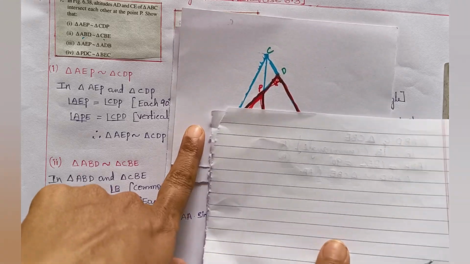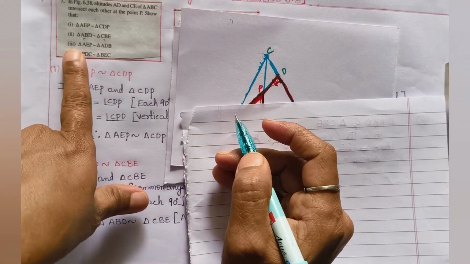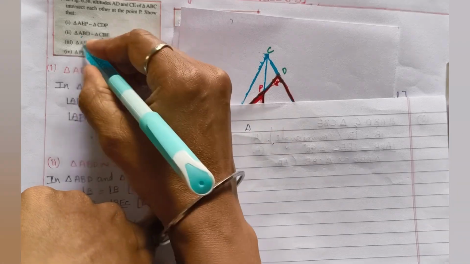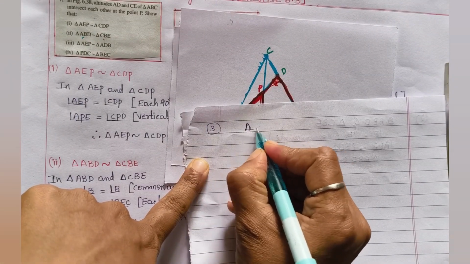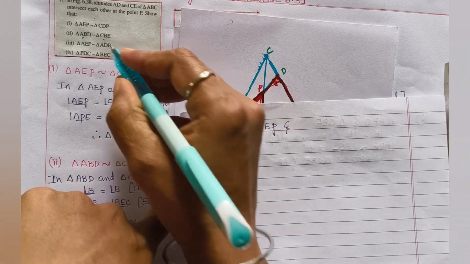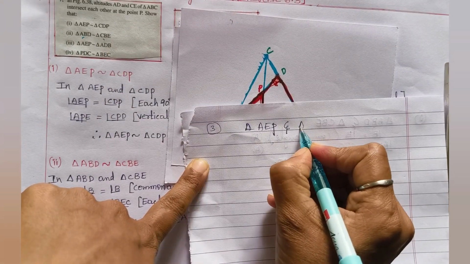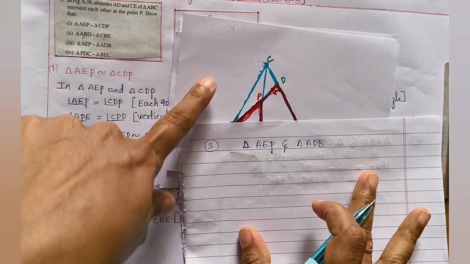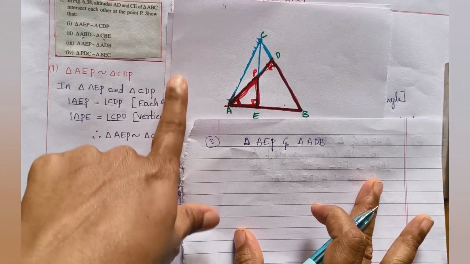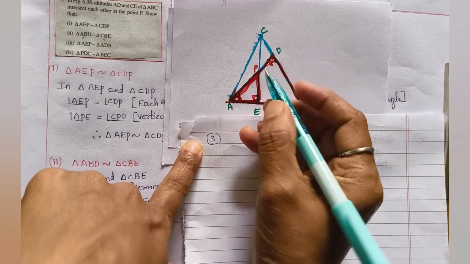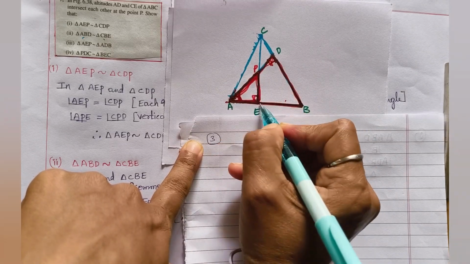Now, we will do the sum. Carefully see here. What is the question here? Take it, third sum. Triangle AEP and triangle ADB, these two triangles you are comparing. First we will take the common angle. Common angle means, see here, PAE.